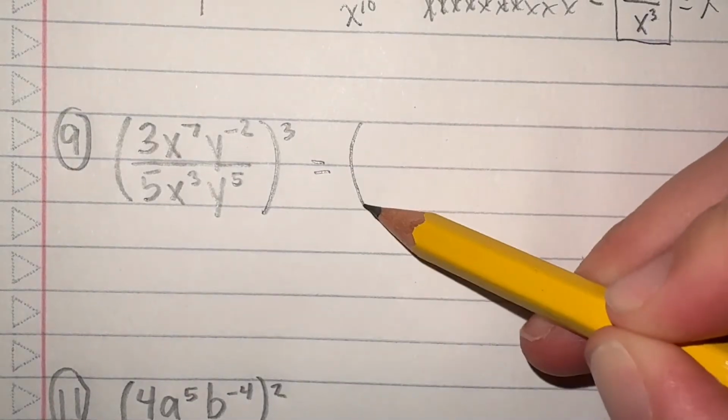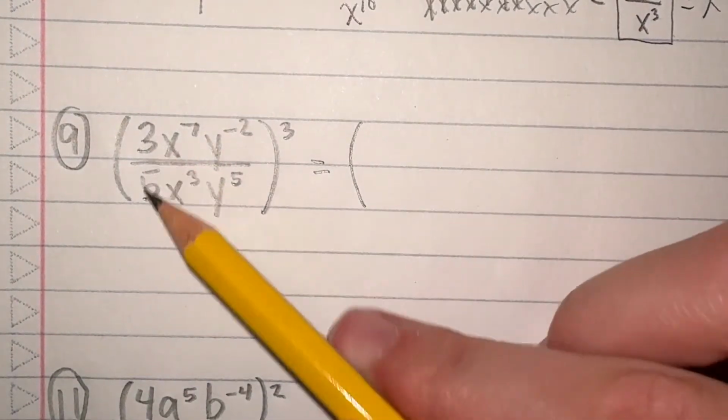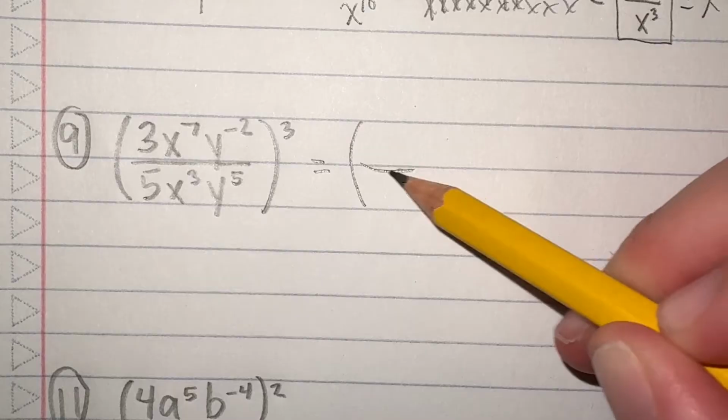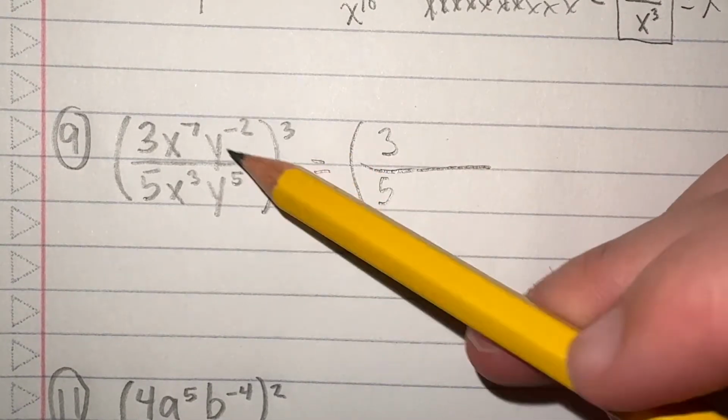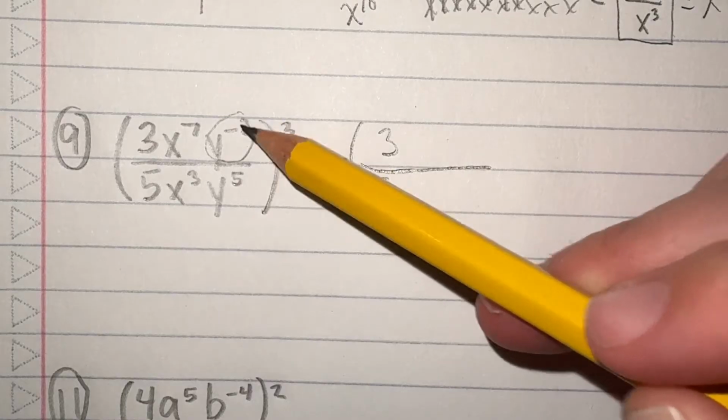Okay. I first observe the fraction, 3 over 5. I notice those numbers can't be reduced, right? So that can't be reduced. That's just going to stay at 3 over 5. And then right away, I catch, ooh, there's a negative exponent here.